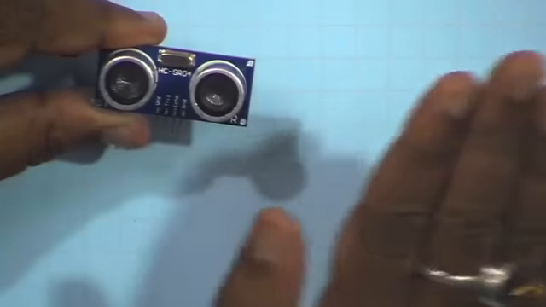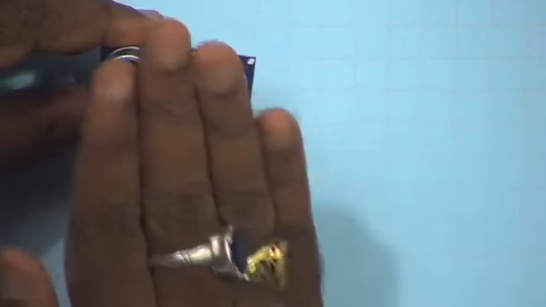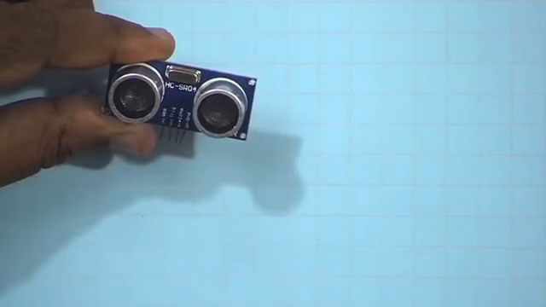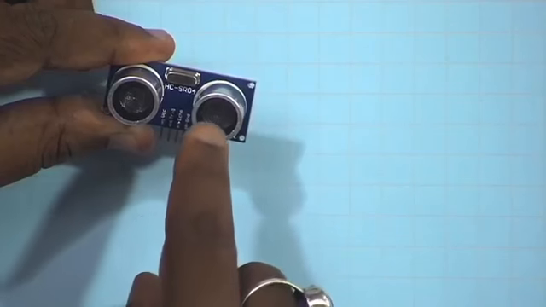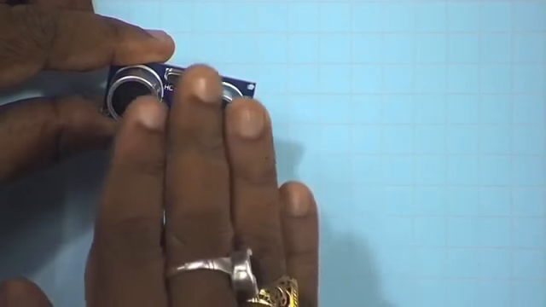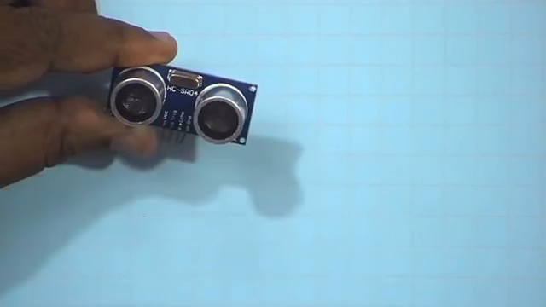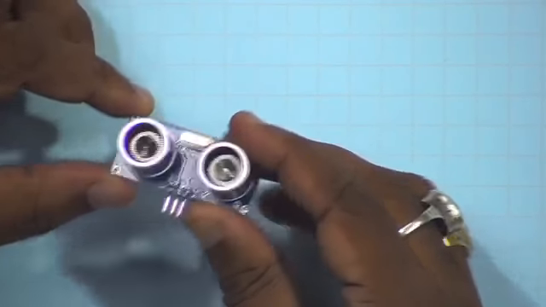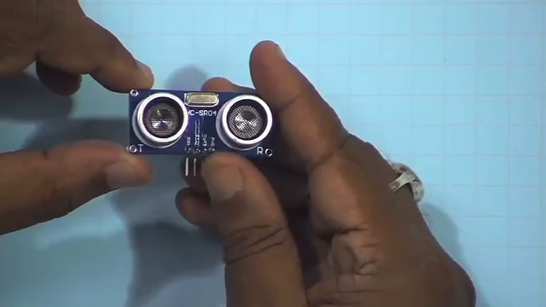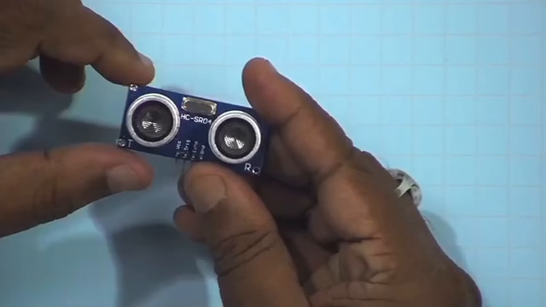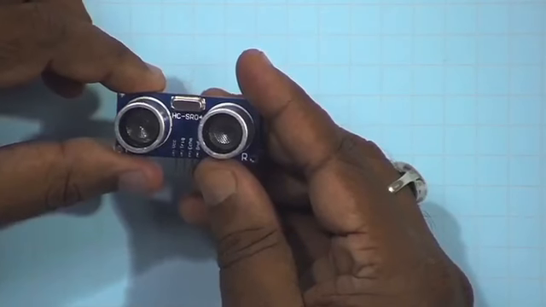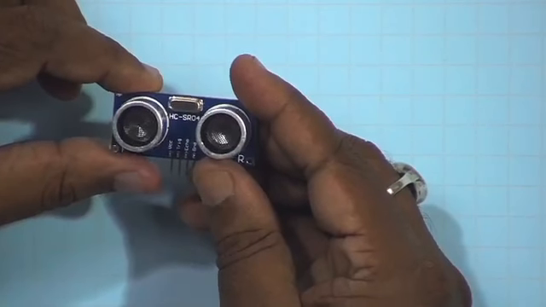We already know the velocity, and depending on how much time has elapsed from the point the sound wave was sent until the reflection is received back, the distance is calculated. So, this sensor helps in sensing how far an obstacle is from the point where the sensor is.